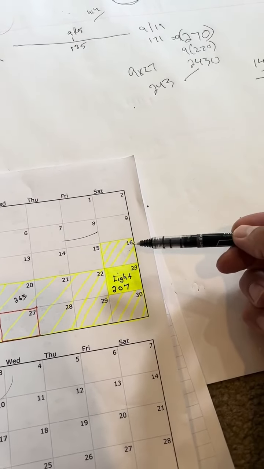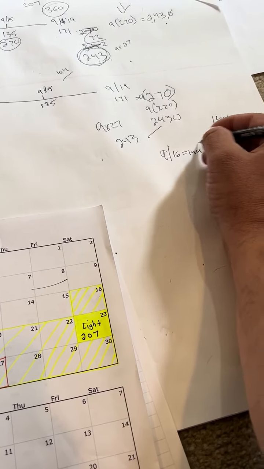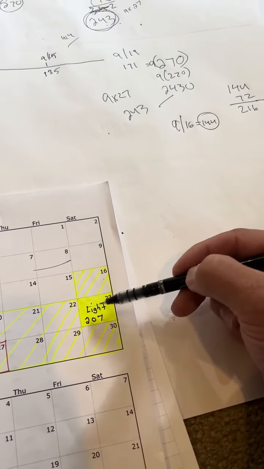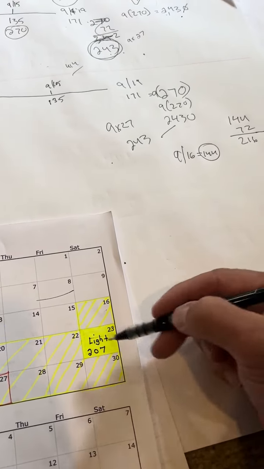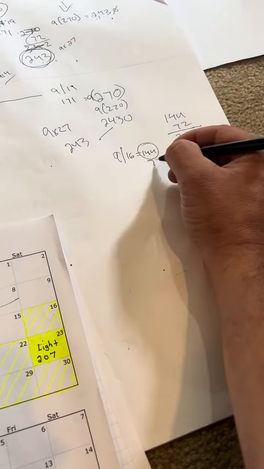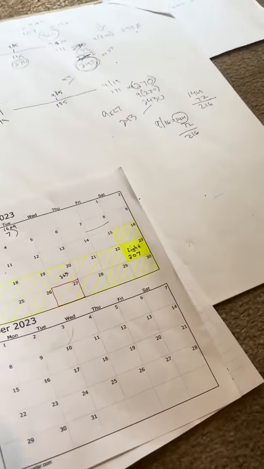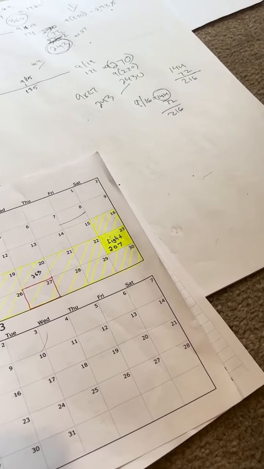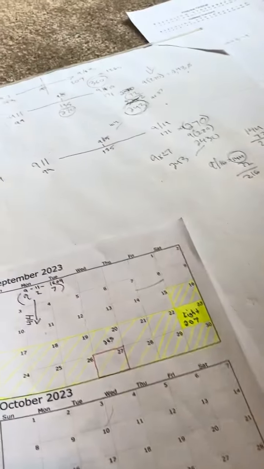So you have 9 right at the beginning here. 9 times 16 is 144. So you got your 144. You got light referencing. It's just showing you that that's what they're trying to do. 7, 2, not using the 0, right to left. 7, 2 is 216, okay? We'll show you that in a minute.